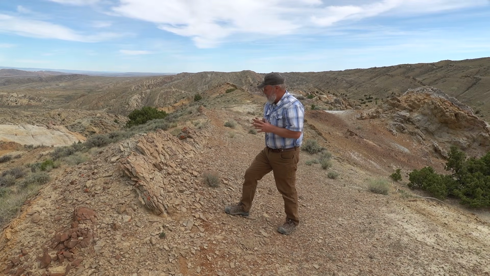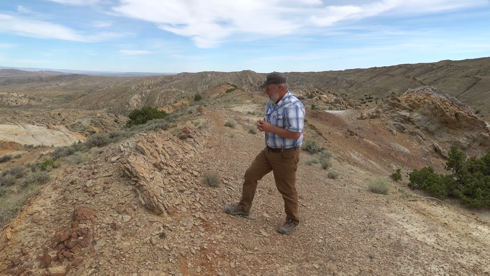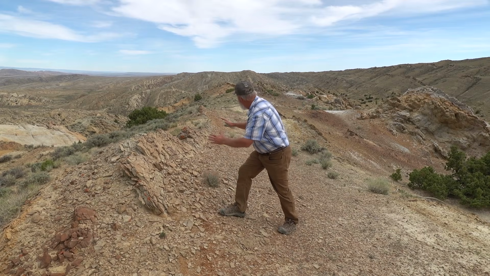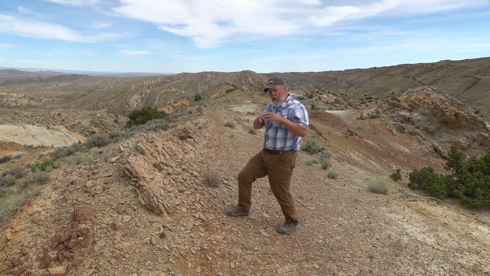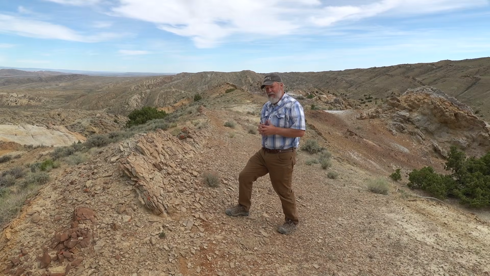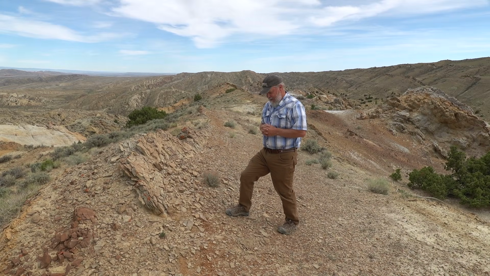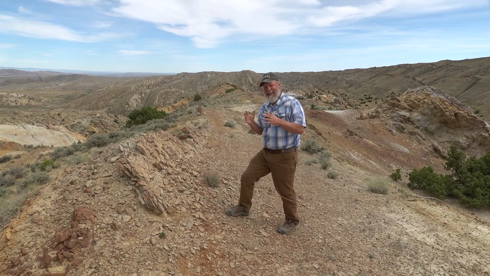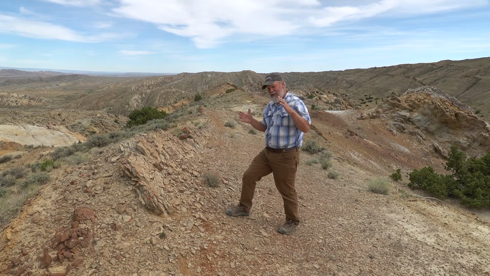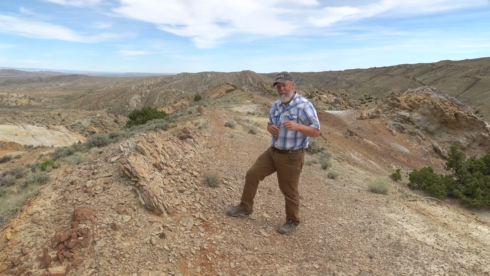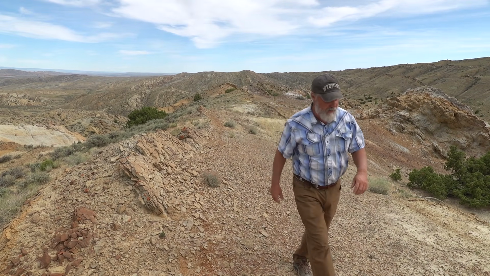And I want to grab a sketchboard to help us understand why we see these ridges, and you'll see how it opens up a bigger and bigger picture when you combine this erosion with the geology. So let me get my board here, my sketchboard.